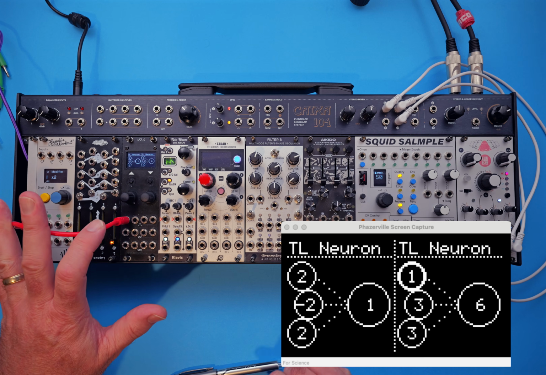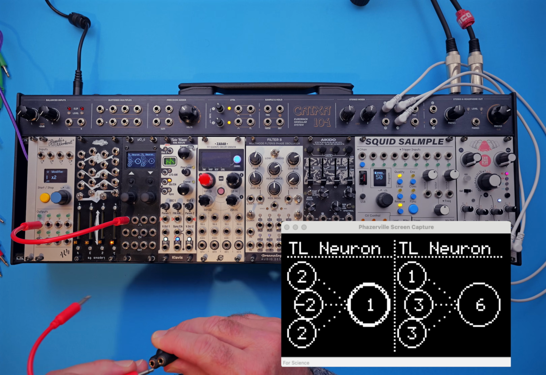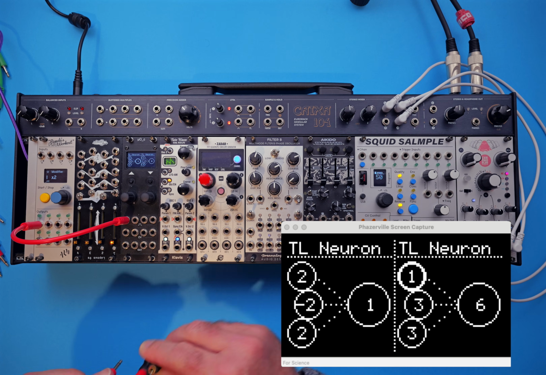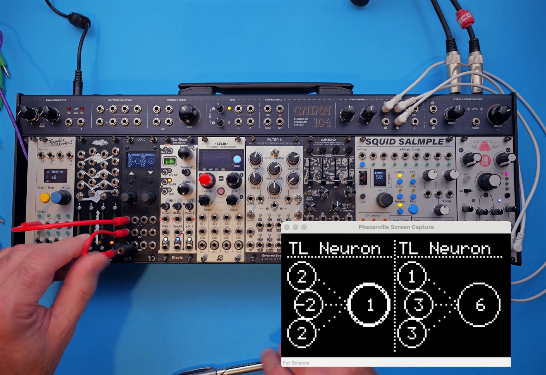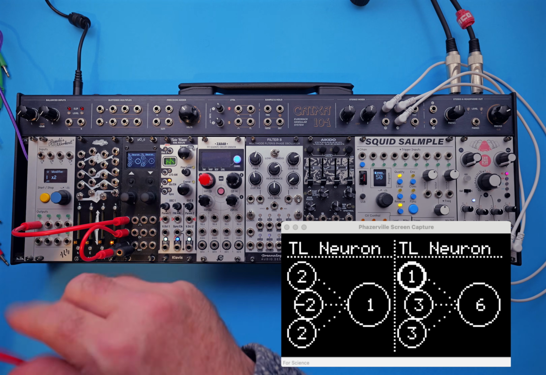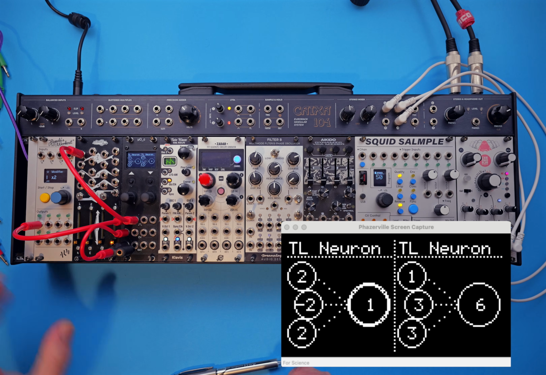So the signal is going to come in here into the first input. And I'm going to take the output, and I'll use this little mult here so we can see the light up. I'm going to mult the output back into itself, into the third input. And then we're going to use this second input here from Lapsus as a reset. Now let's see what happens.